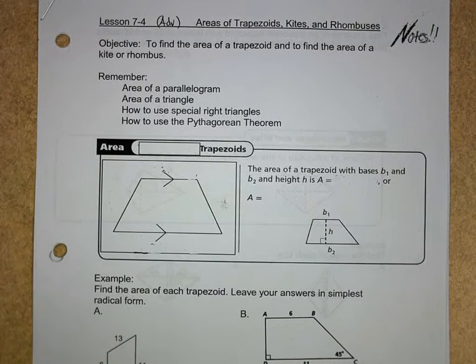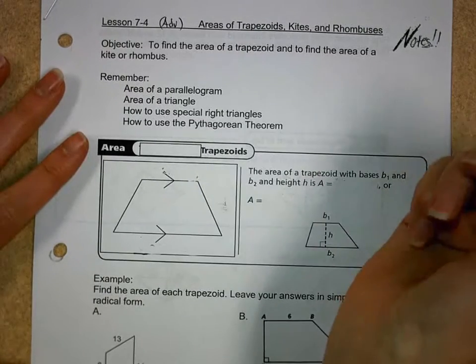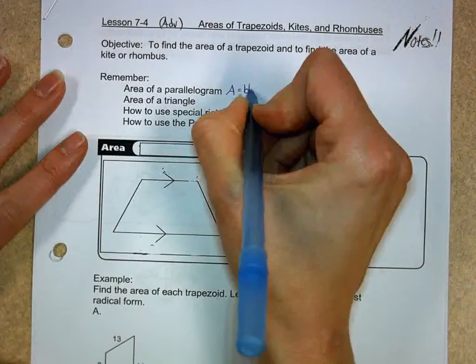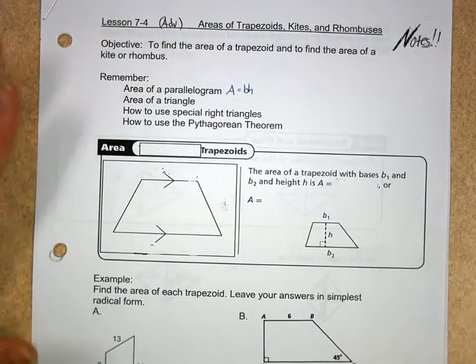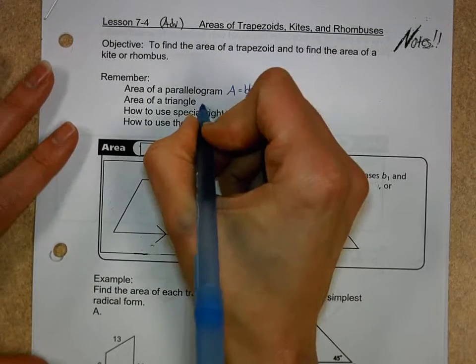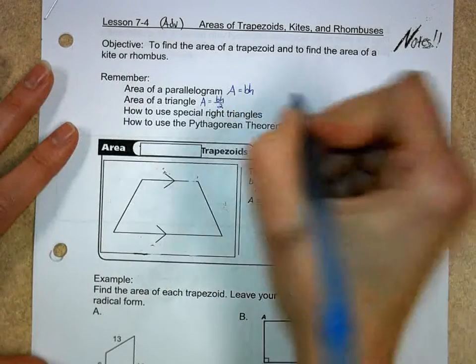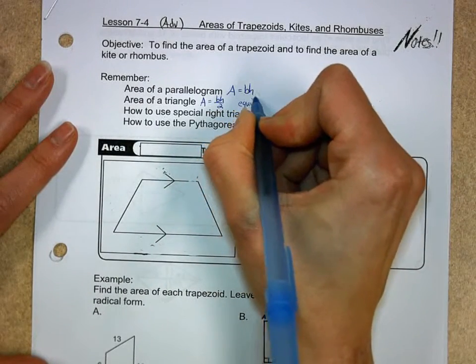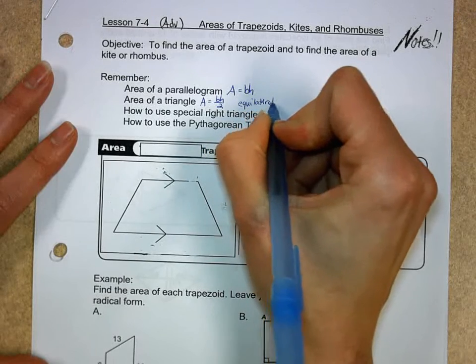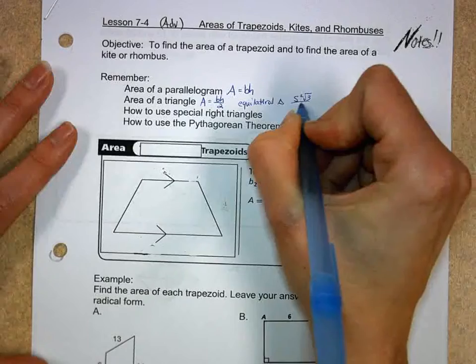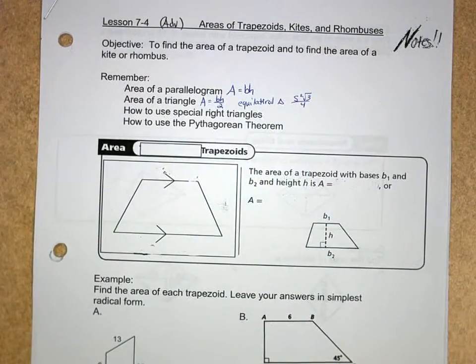Now, one thing we need to remember is all of our area formulas. You need to remember the area of a parallelogram. It's just area equals base times height. Use lowercase letters. Then we have the area of a triangle. We know the area of a triangle is base times height over 2. But also I want to remind you, for an equilateral triangle, its area is side squared root 3 over 4. I'd start memorizing that one now.